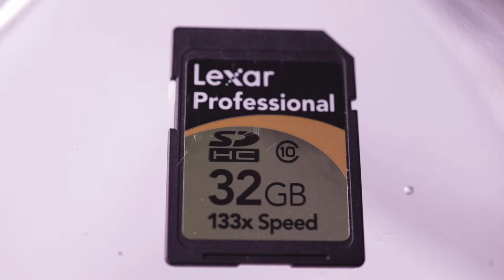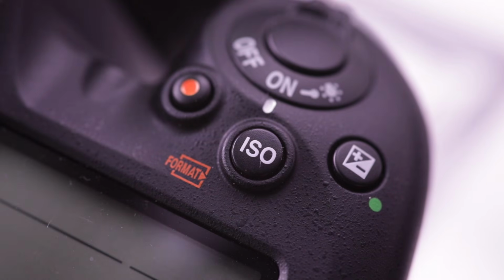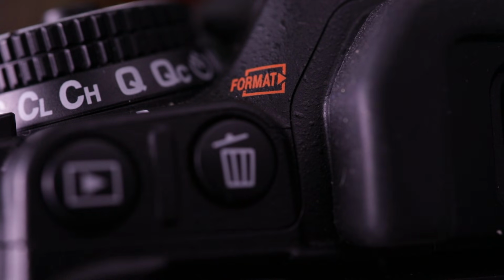Formatting the card is a two-step process because Nikon doesn't want you to accidentally delete everything on your card. Turn the camera on and then look for the two buttons with the word Format in red next to them. One is on top of the camera, next to the shutter button, and the other is the trash can button on the back of the camera, sort of top left.